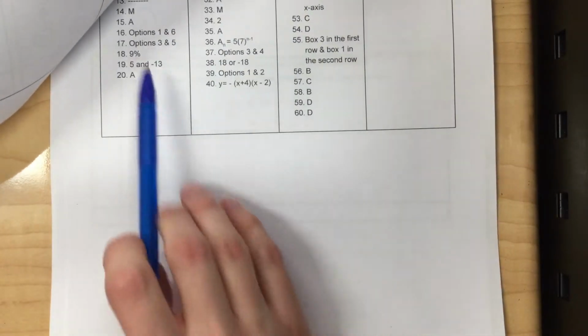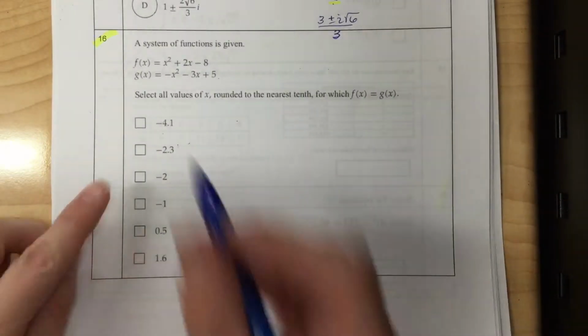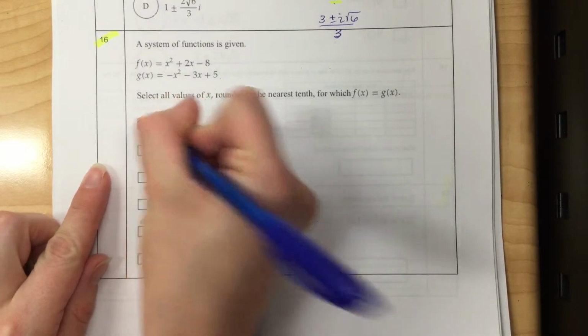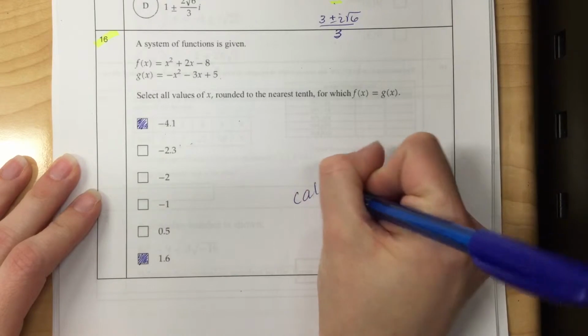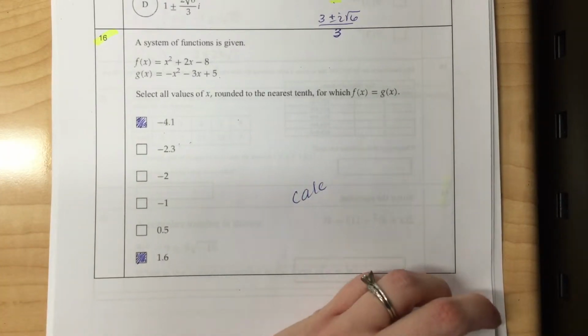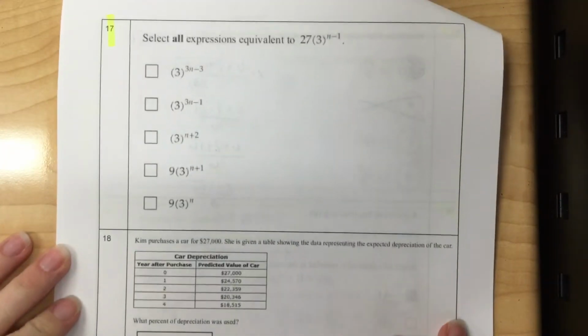Question 16. The options are negative 4.1 and 1.6. And I think if you're using your calculator, you should have gotten that. All right. We're going to go for about 5 more minutes.